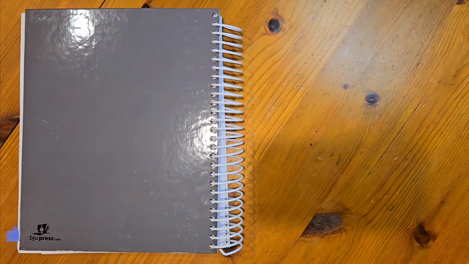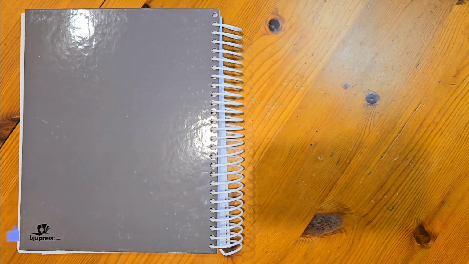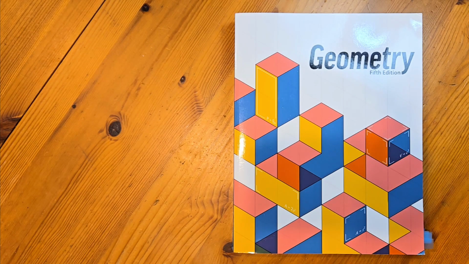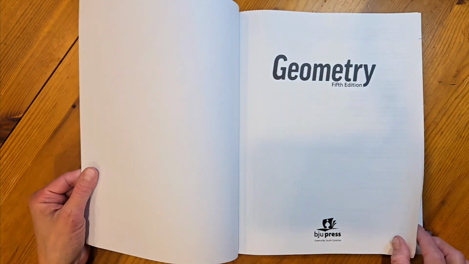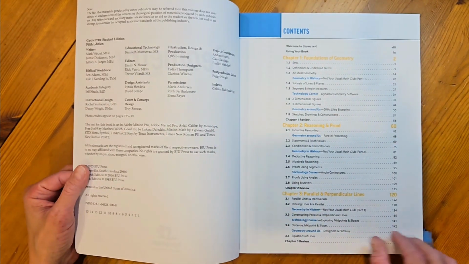So this is the teacher edition for geometry. This next book we're going to look at is the student textbook. So this is actually a textbook style book. So your student is not going to write in it.